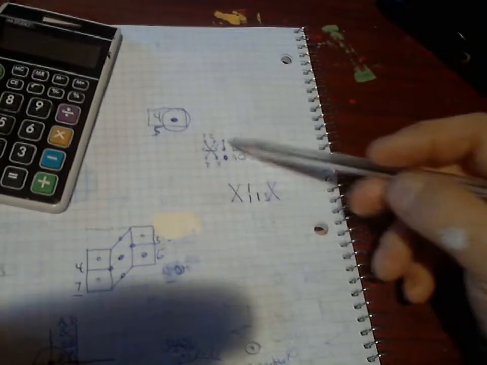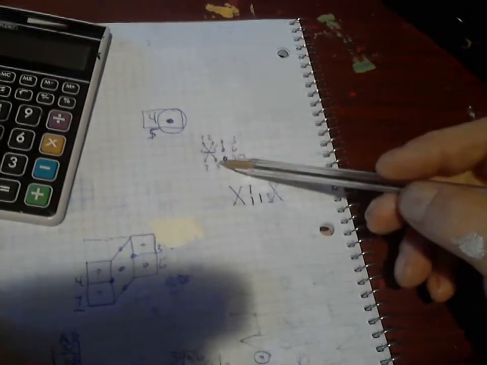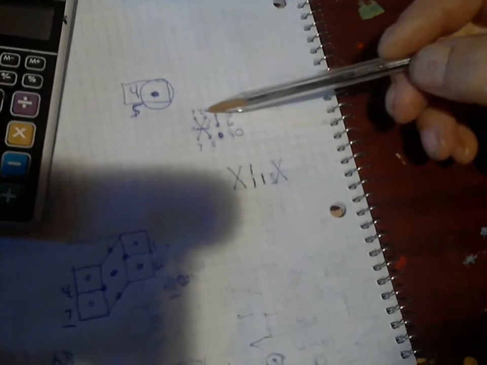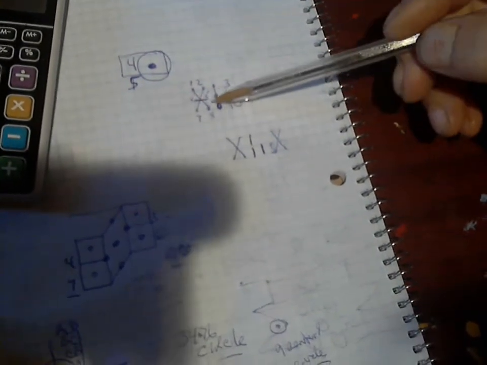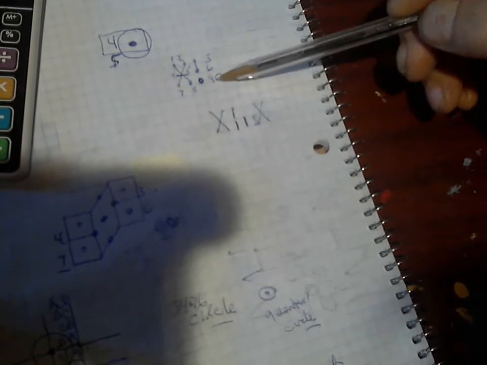Something that I've yet to do is the formation of 9. 1 and 8 is 9. This is the line for 1 and 8 is 9. This is the line here for 2 and 7 is 9. This is the line here for 4 and 5 is 9. It makes this 6-point star. Then there's 3 and 6 is 9, and there's 9 by itself.